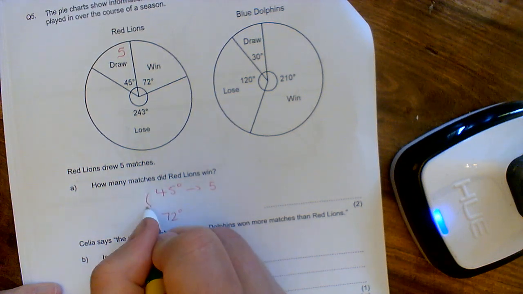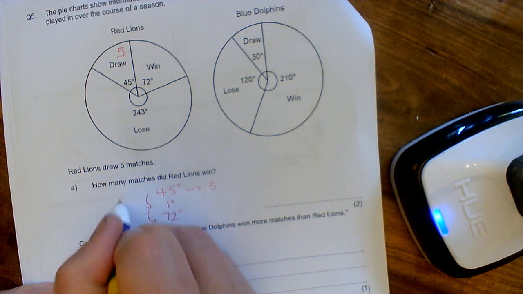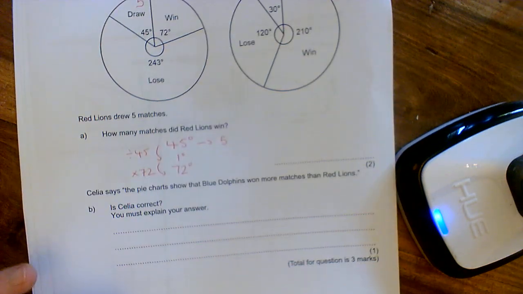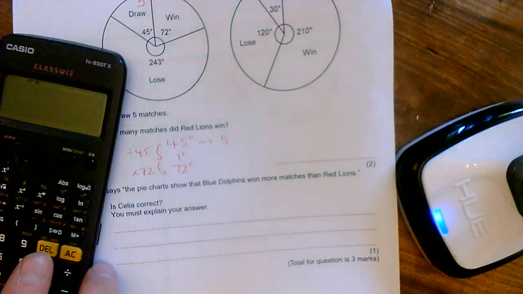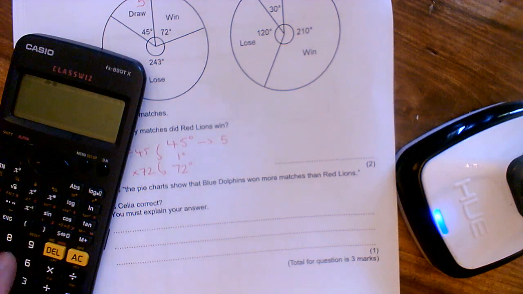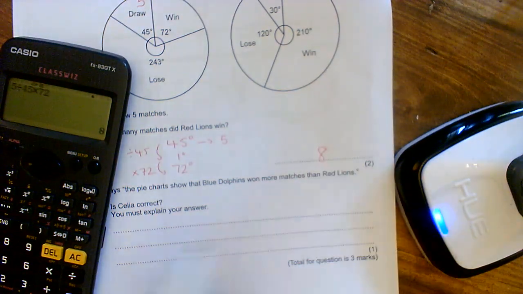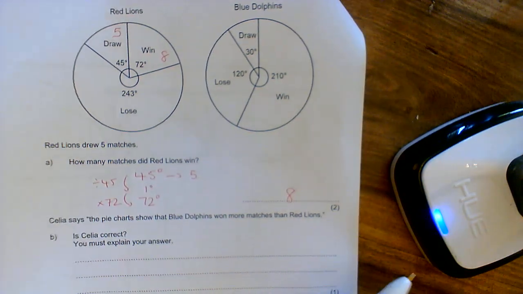So we can just do a quick jump down to 1 degree, and then we can just jump up to 72 degrees. Divide by 45, and then times by 72 would be a way to get there. If I can find a calculator, that would be useful. Here we go. So on the calculator, I'm just going to do 5 divided by 45, and then times by 72, get the answer 8, and there's my answer for the 1. I'll just put that on the diagram. I always like to write things on the diagrams.